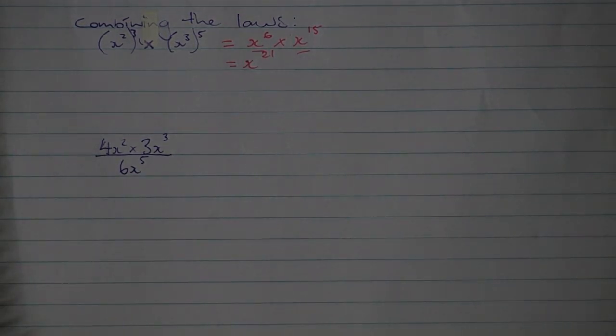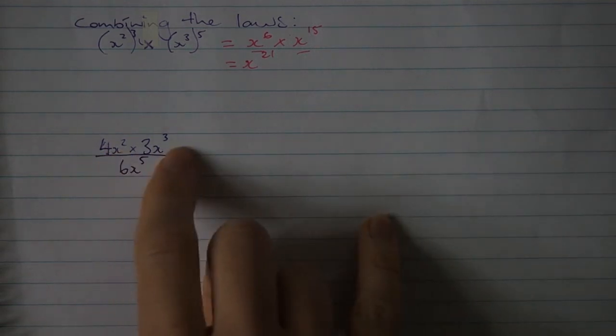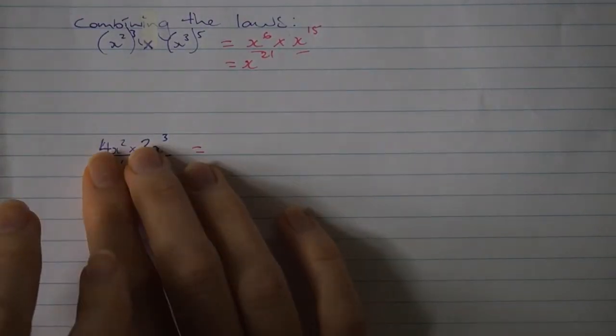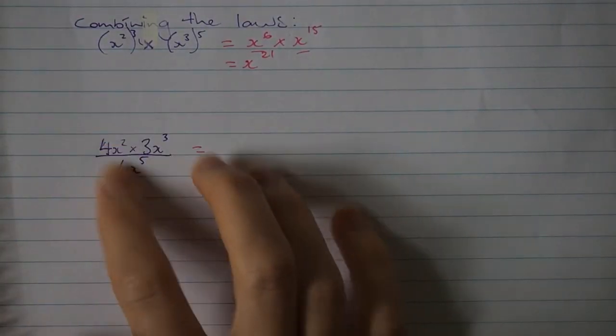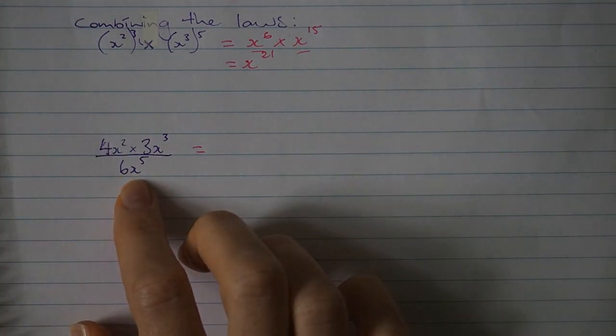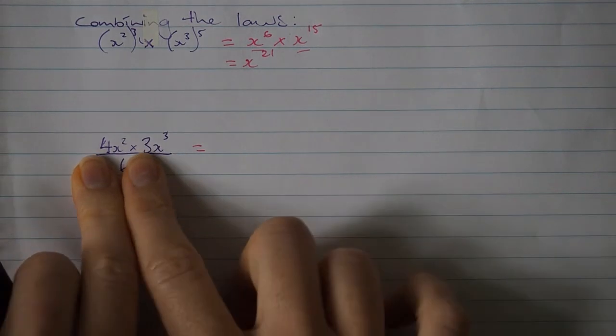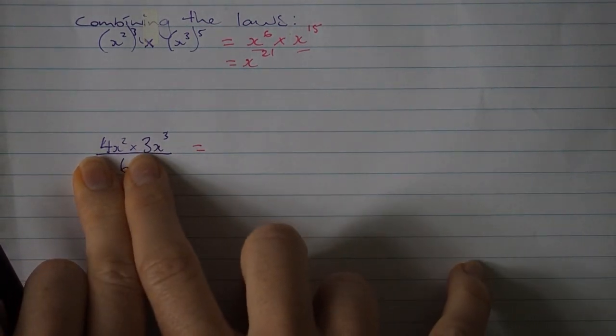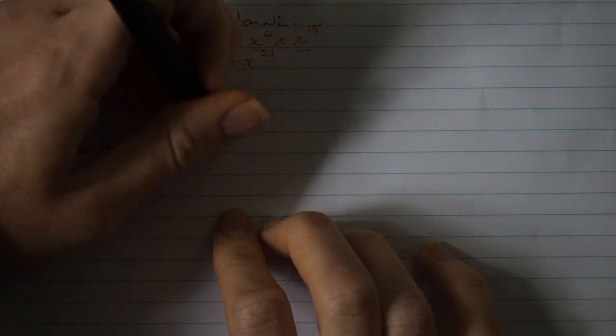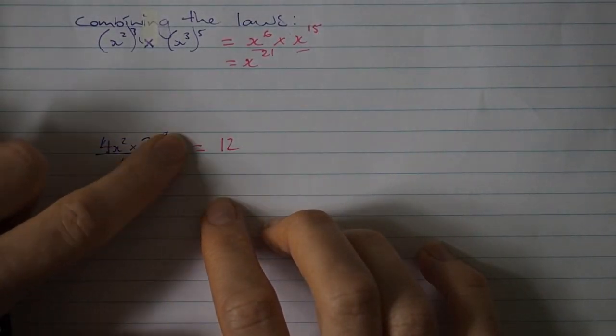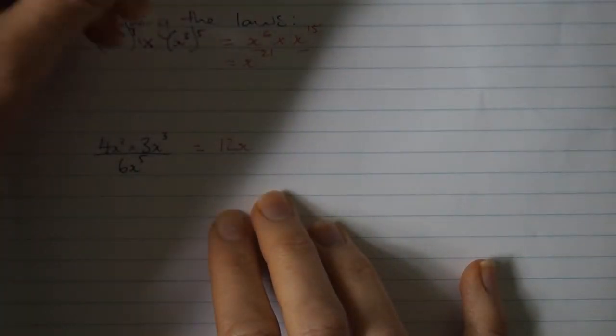Okay, slightly more complex still. When we have a fraction, you can see we're working all with x's, so we're going to simplify first. I want to simplify the top of our fraction first before we try and use our division law as well. So let's just look at the top of the fraction. We've got 4x squared times 3x cubed. Now our 4 and our 3 are not being put to any power, so we can multiply those as normal, right? So 4 times 3 gives us 12. Okay, x squared times x cubed. We add our powers from our multiplication law. So 2 plus 3 is 5.